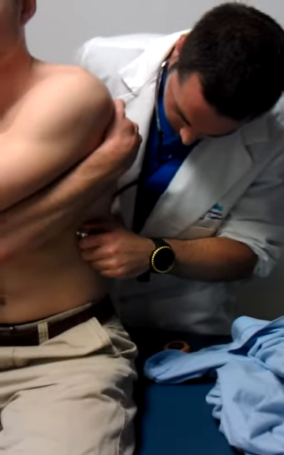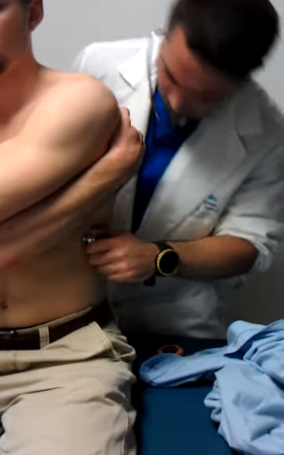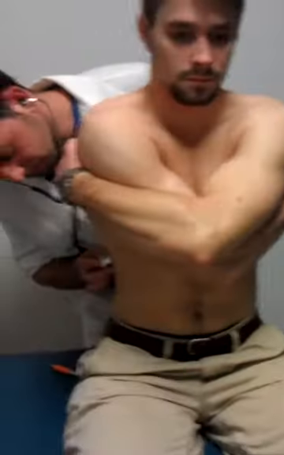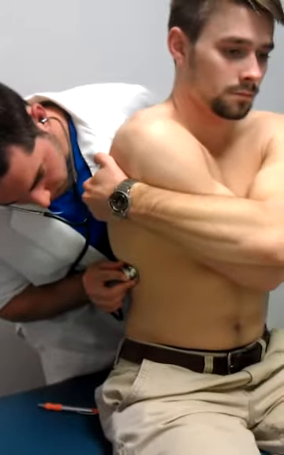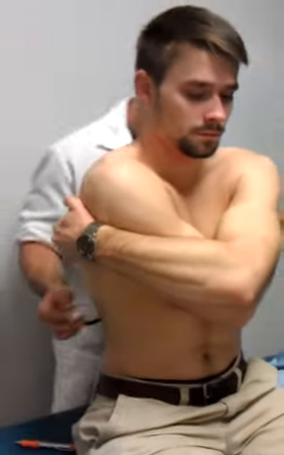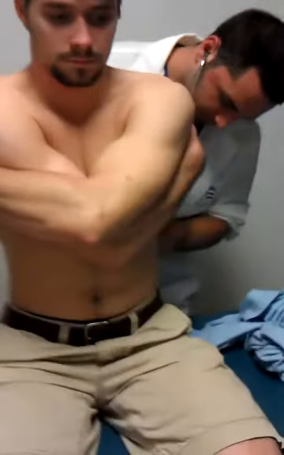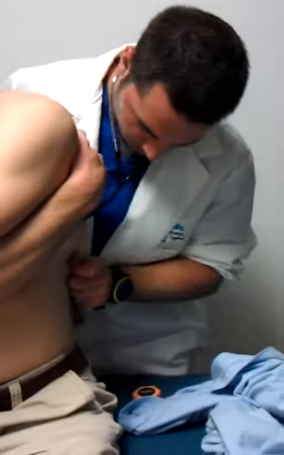Do that one again. Okay, and the last one. Okay. Auscultation test is now over. You can relax now. I found that the patient's absent of adventitious sounds, crackles, coughs, pleural rubs, and such friction rubs.